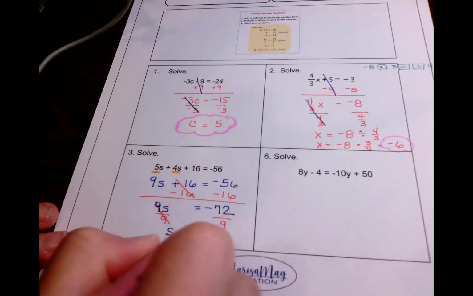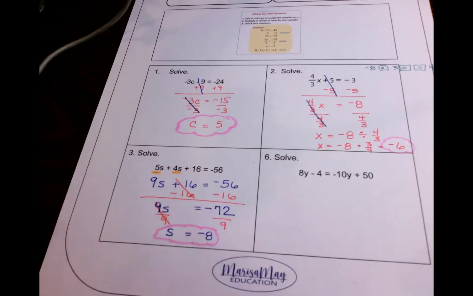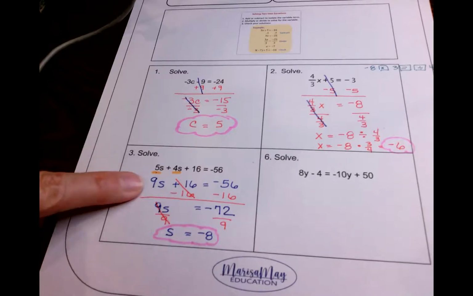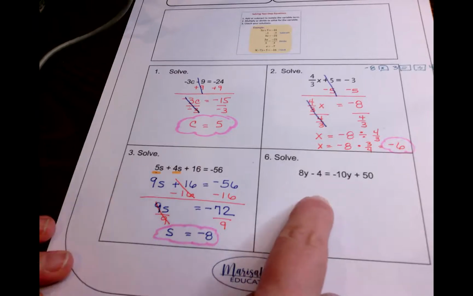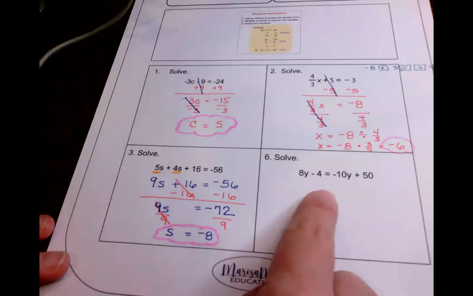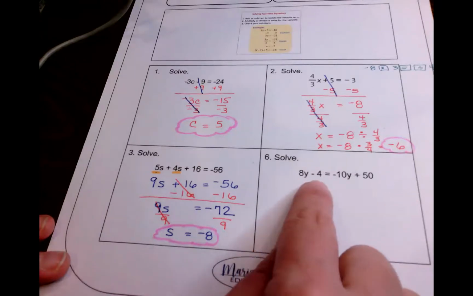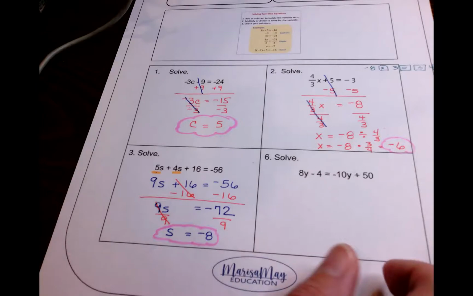All right. So, like I said, in this one, a little bit more than just the two steps, but because we had that simplifying step at the very beginning, then we started doing our two-step equation. All right, one last one here. 8y minus 4 equals negative 10y plus 50. Now, do you see the two y's on opposite sides of the equation? That's a problem. I can't start trying to get y by itself or start undoing my opposites until I get all the y's on one side.